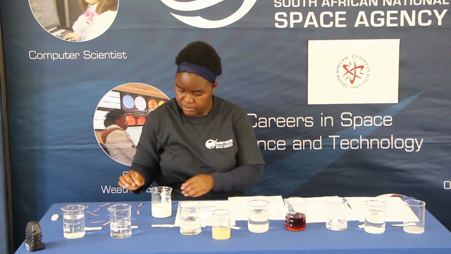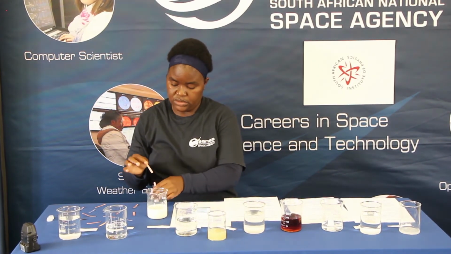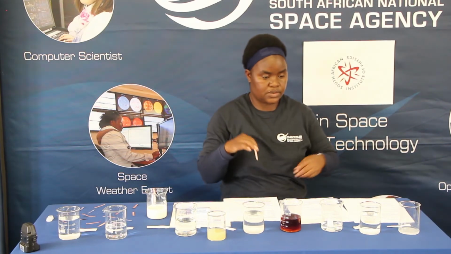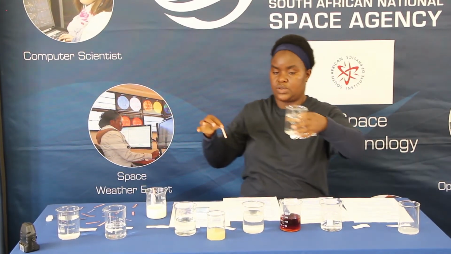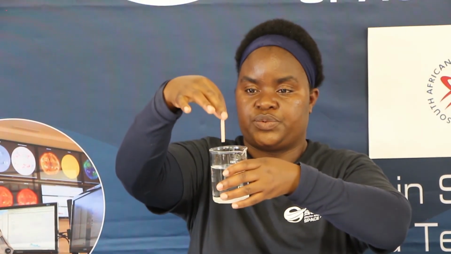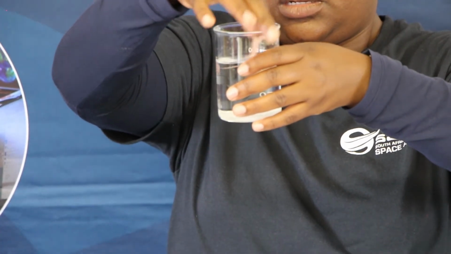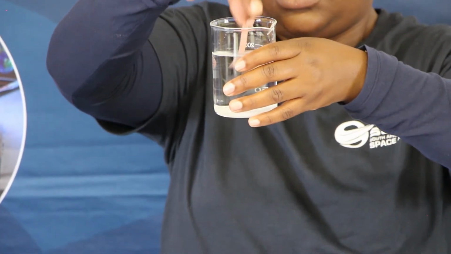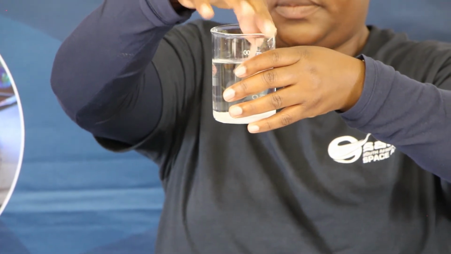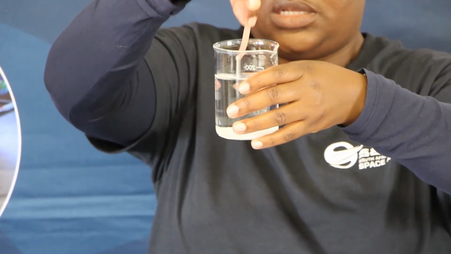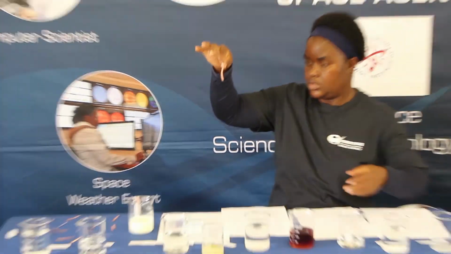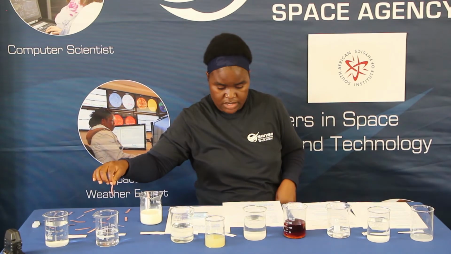Lastly, on our table we have a tartaric acid solution, which is right here. So observe what happens if I put the red litmus paper into the tartaric acid solution. As you can see, there's not much change. The paper remains unchanged. It remains red.